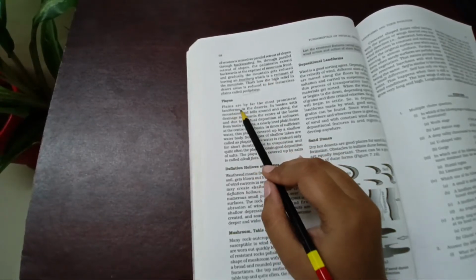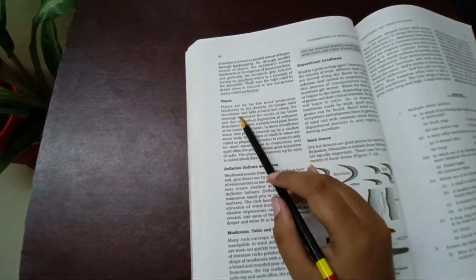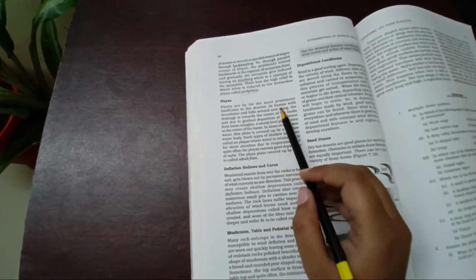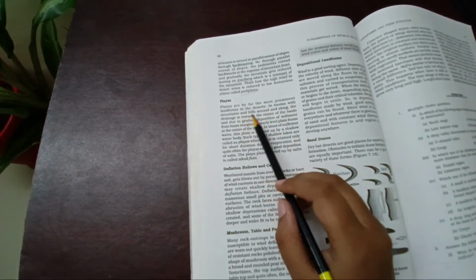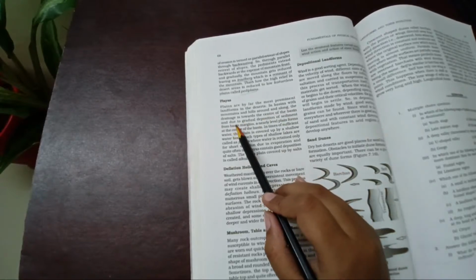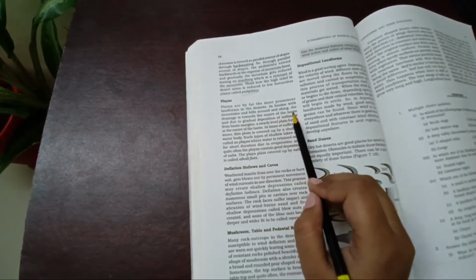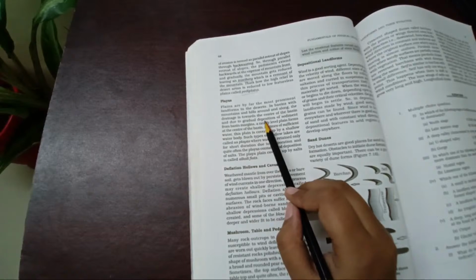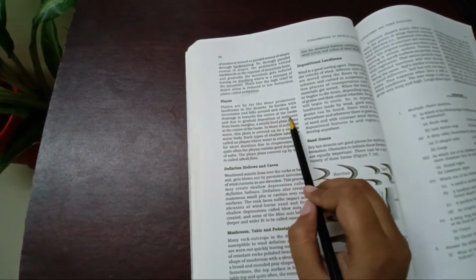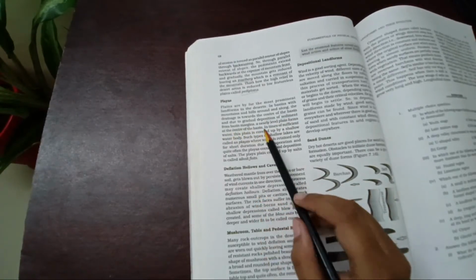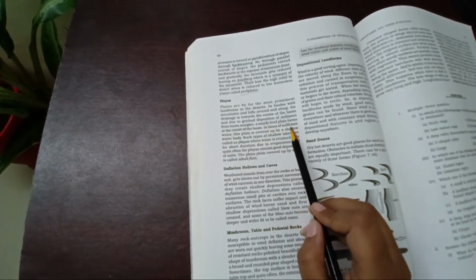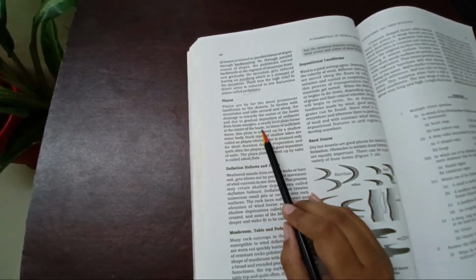Plains are by far the most prominent landforms in the desert. In basins with mountains and hills around, and with drainage towards the center of the basin, due to gradual deposition of sediment from basin margins, a nearly level plain forms at the center of the basin.